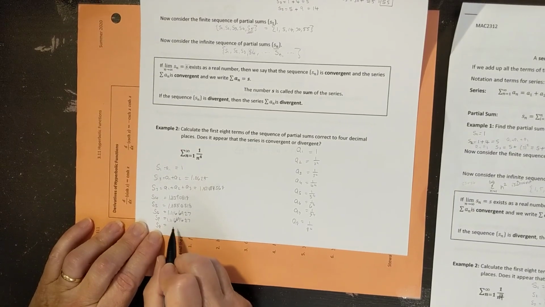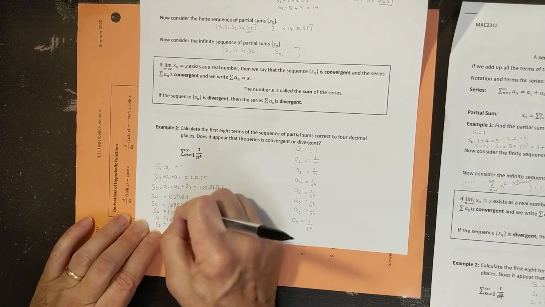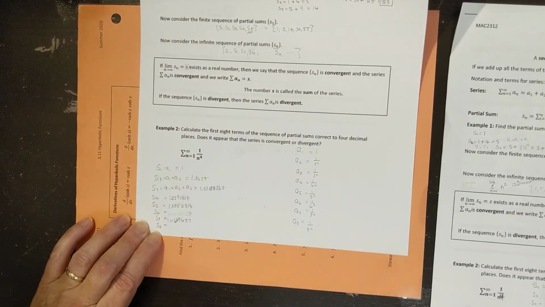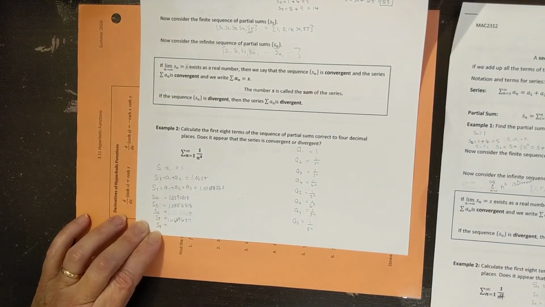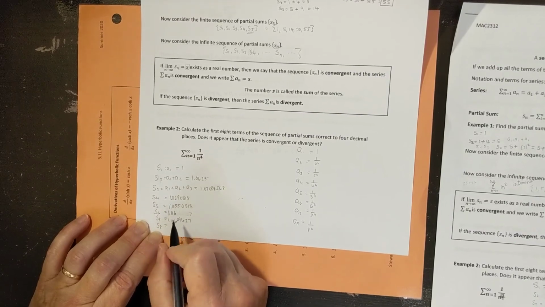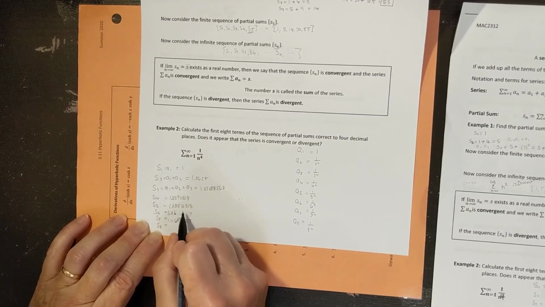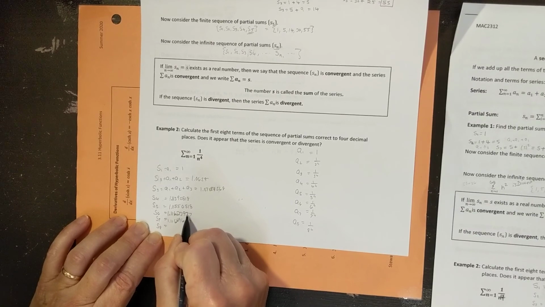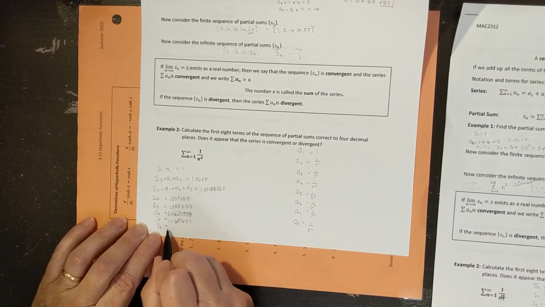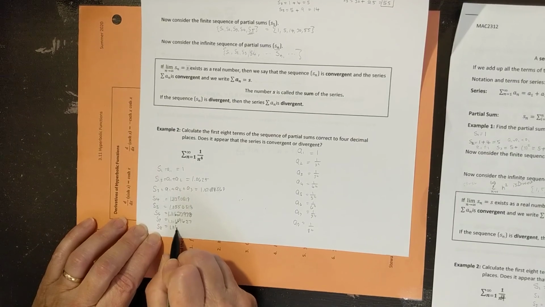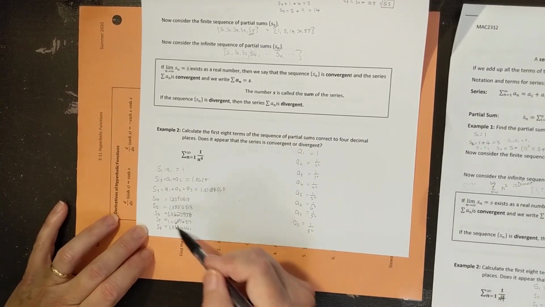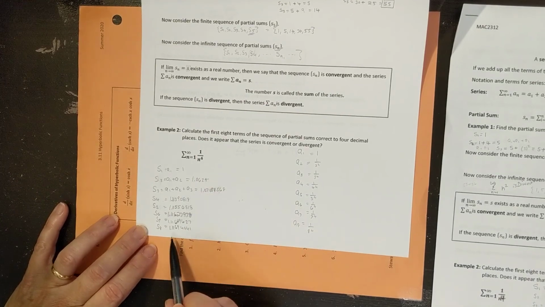1.11669627. Uh-oh, did I write the same? S sub 6 must be, sorry. This one is, S sub 6 is 1.11627978. And then S sub 8 is 1.11694041. So if we start listing these partial sums, it looks like they're heading to a number.